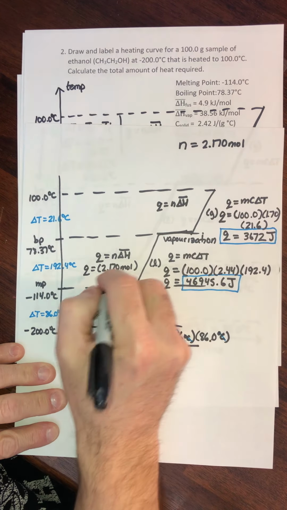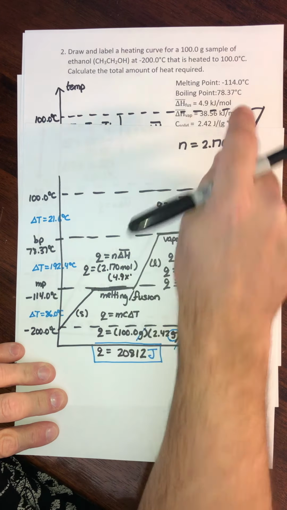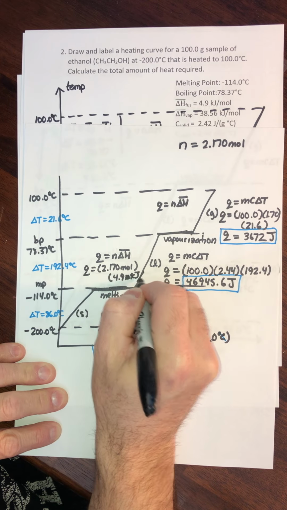So for this one here, it is 4.9 kilojoules per mole.